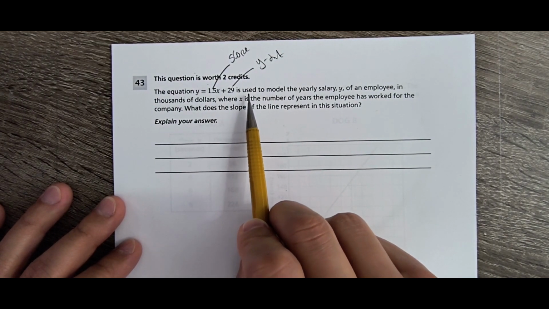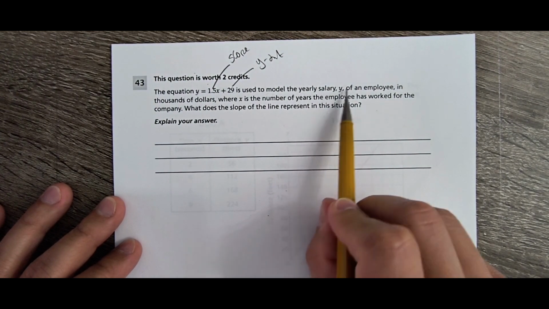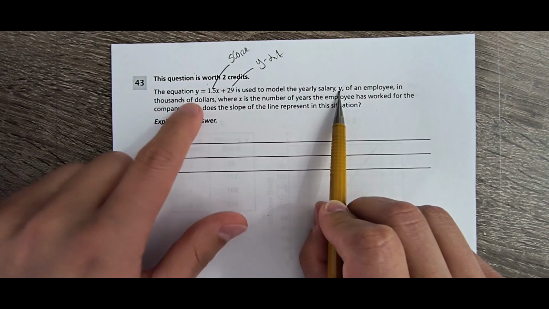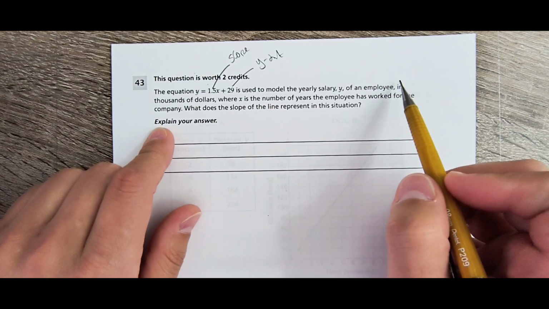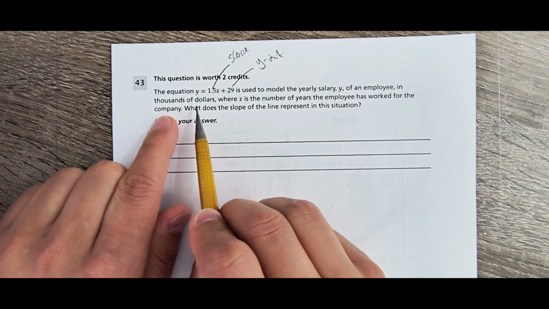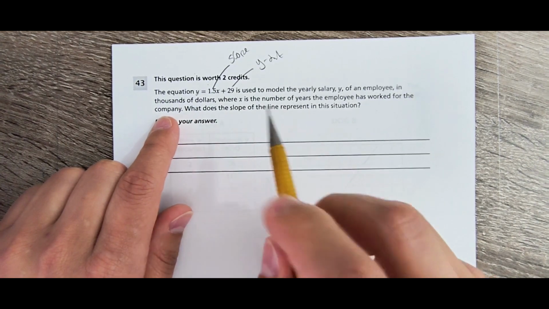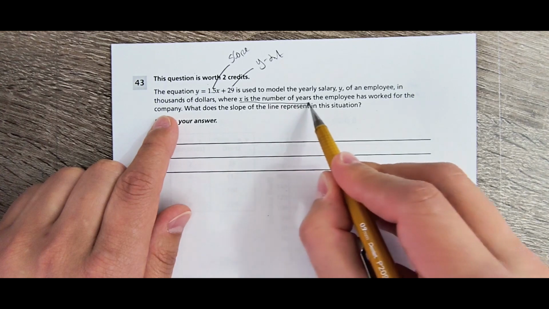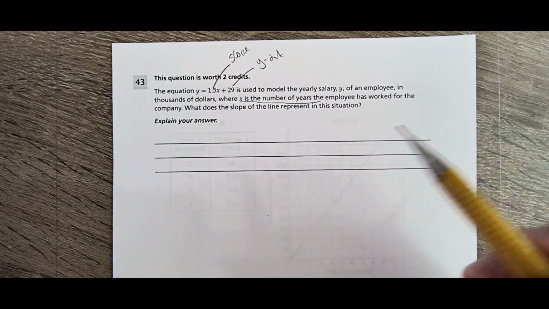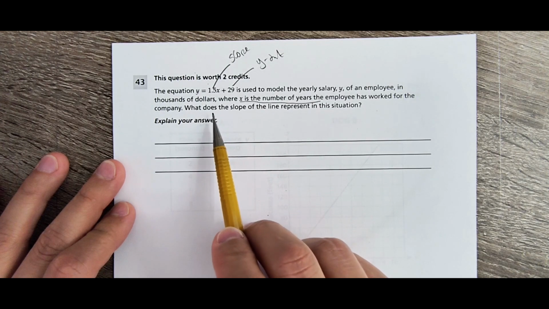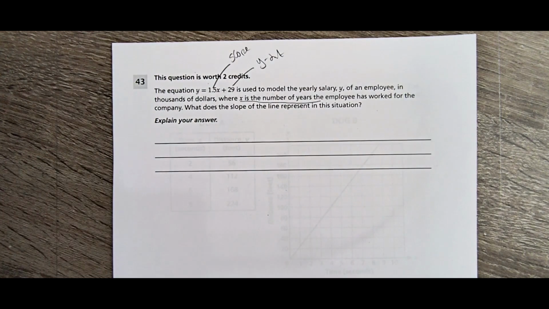A yearly salary y. This equation is showing me the yearly salary of an employee in thousands of dollars, where x is the number of years. Okay, x, this is good information. x is the number of years the employee has worked for the company. And it's asking us, what does the slope of the line represent in this situation? This is a very, very interesting question.